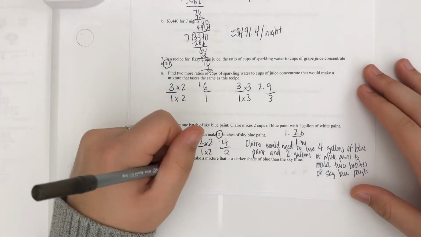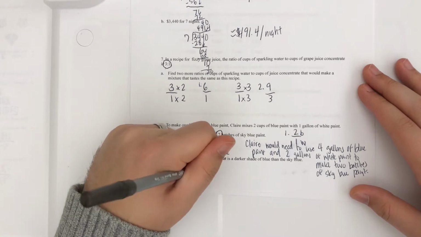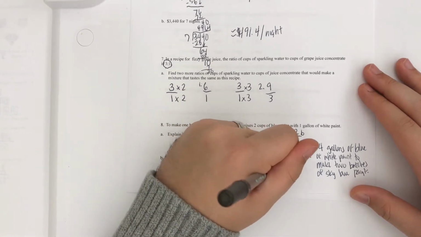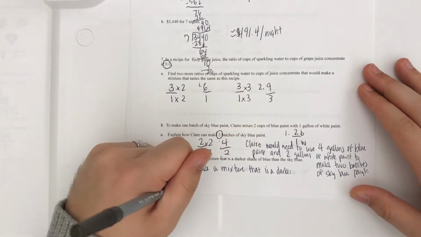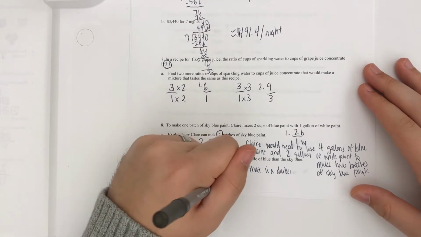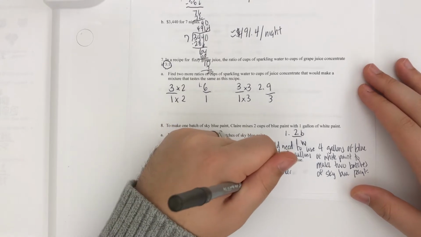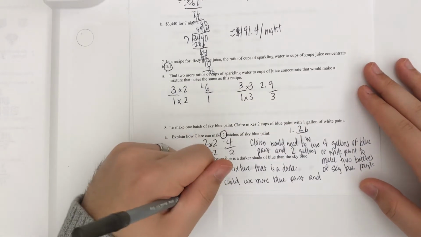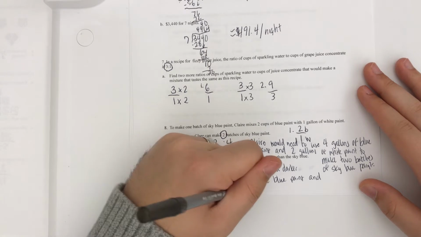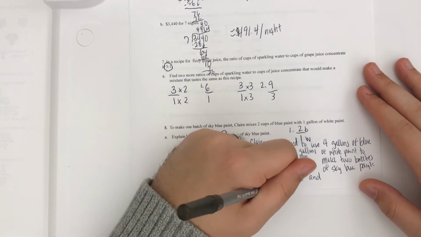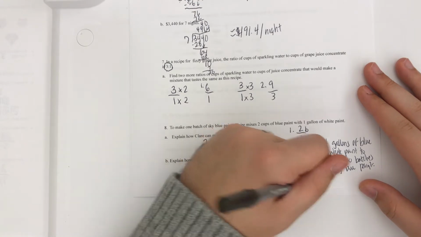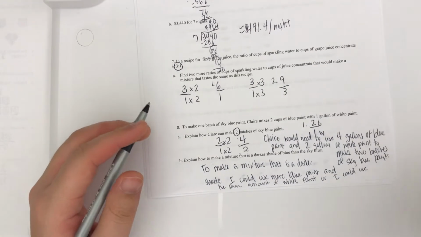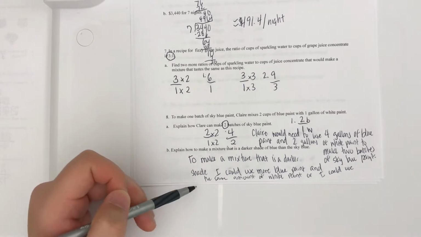So if I want to make a mixture that is a darker shade, I could use more blue paint and the same amount of white paint.